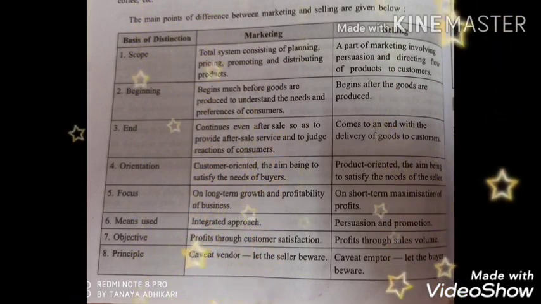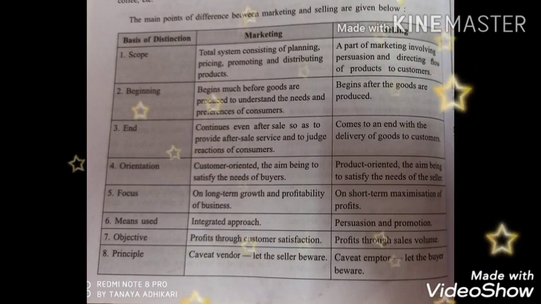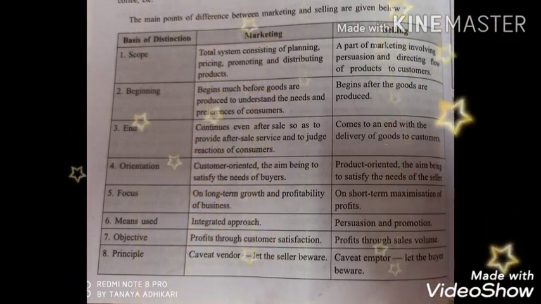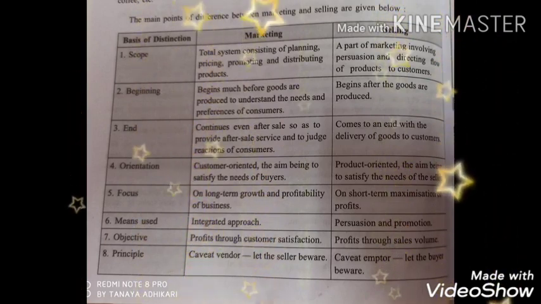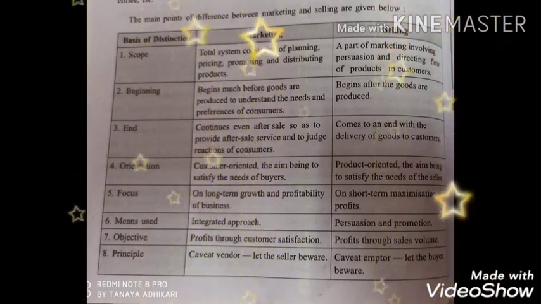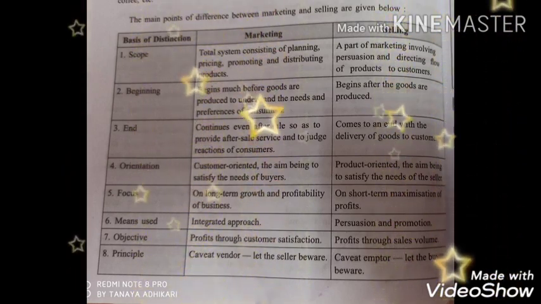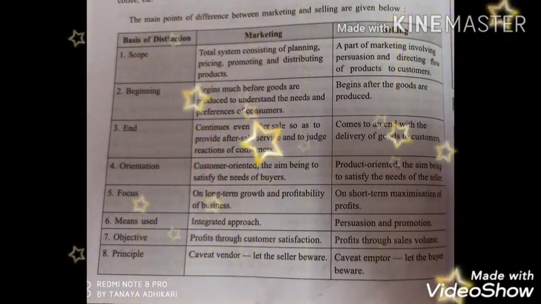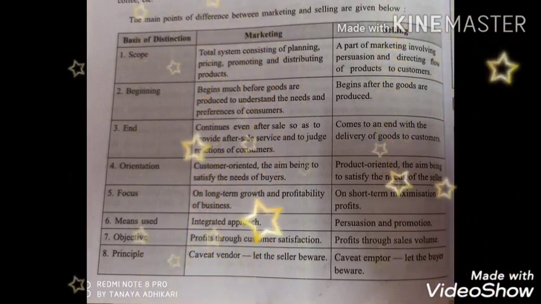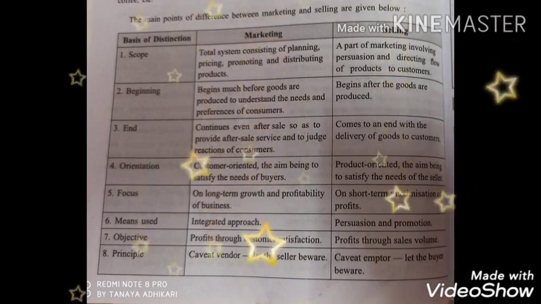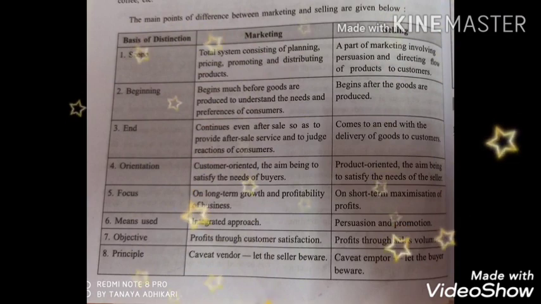So what happens in marketing? One product is produced and sent to the seller, and then again another product is produced. So it is a wider and long process. But what happens in the case of selling? The seller sells that particular product to the buyer and his duty is over. So this is the main focus, a short-term maximization in case of selling, and in marketing it is a long-term process.